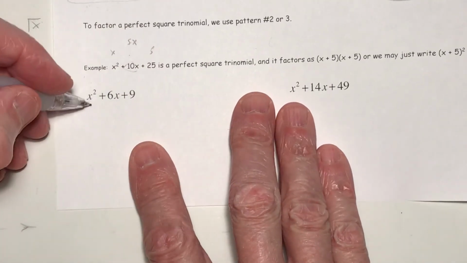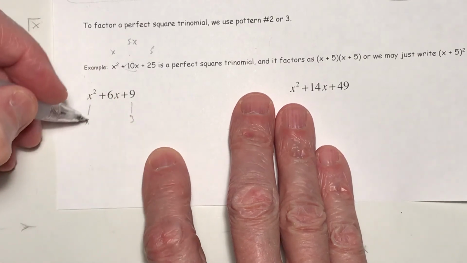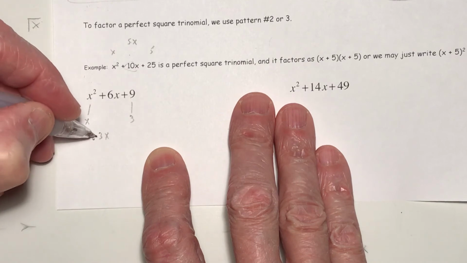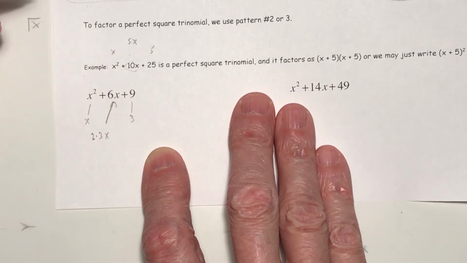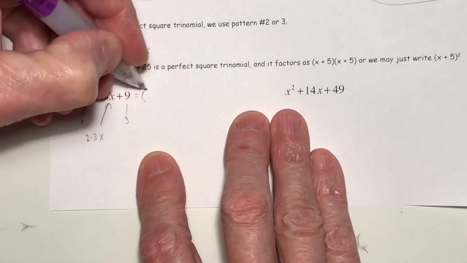Does this fit the pattern? That's the square of x. That's the square of 3. If you do 3 times x and then double it, do you get 6x? Yes. And so we don't have to do anything fancy.